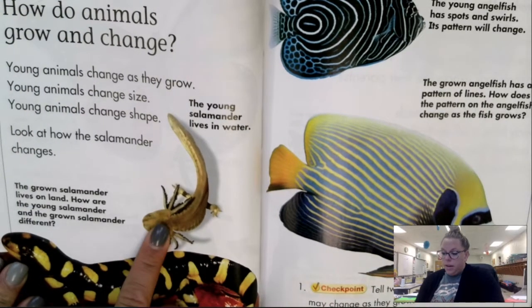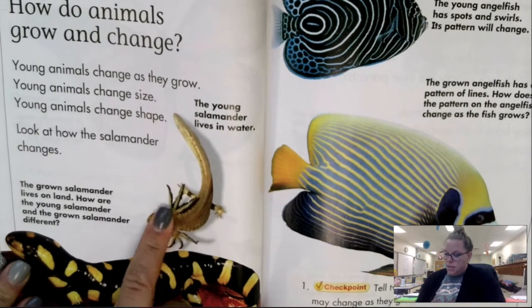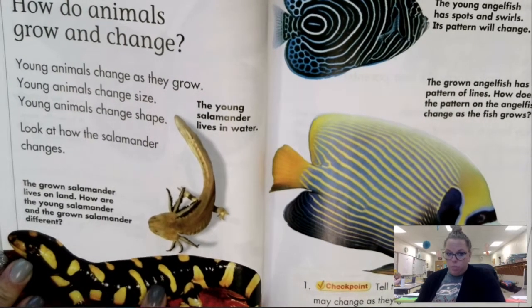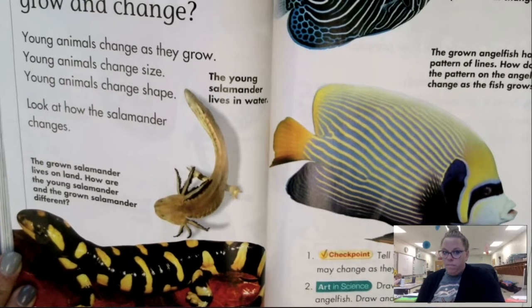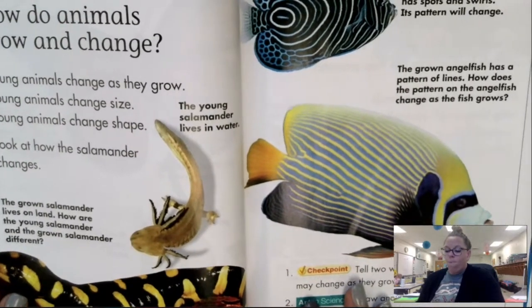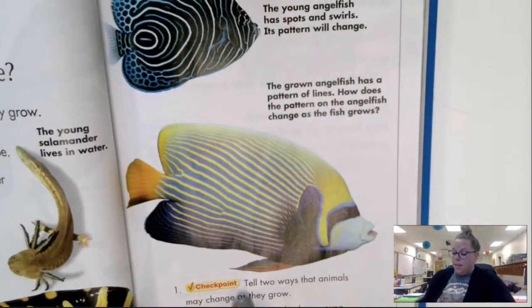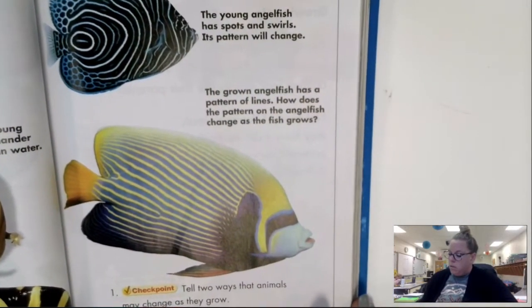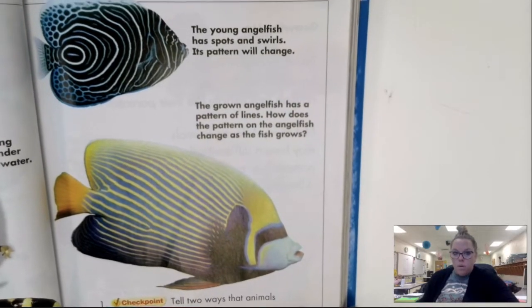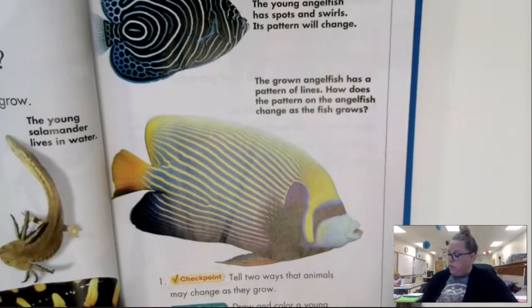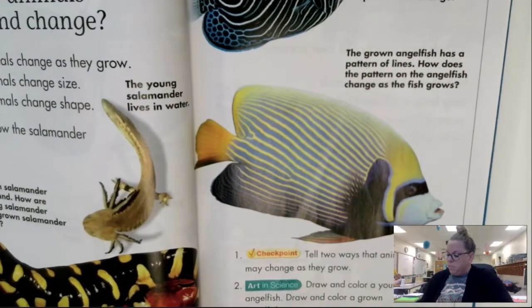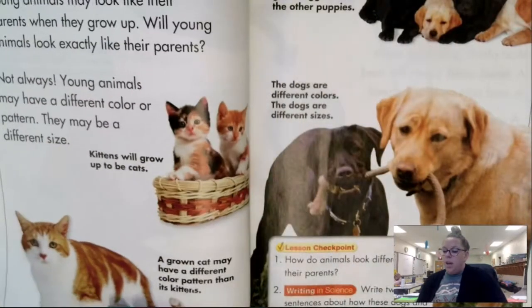So you can see here we have a salamander. This is a young salamander and a grown salamander. Can you see how they grow and change? Hopefully you know something about size, color, shape. You can see we have a young angelfish, a grown angelfish. Grow and change.